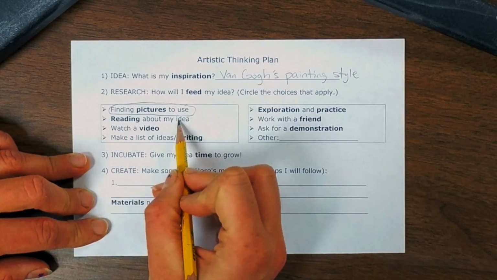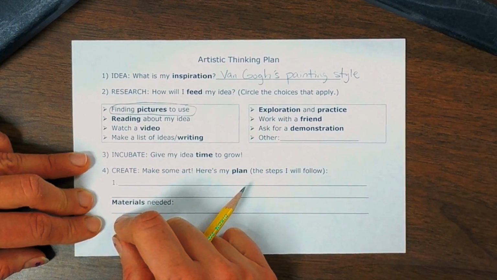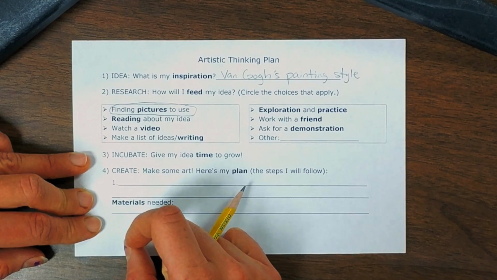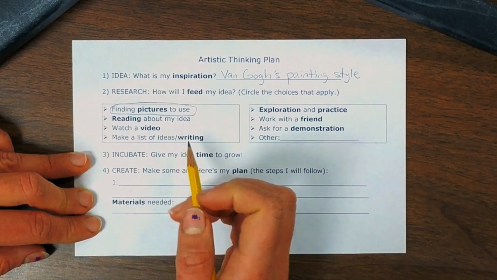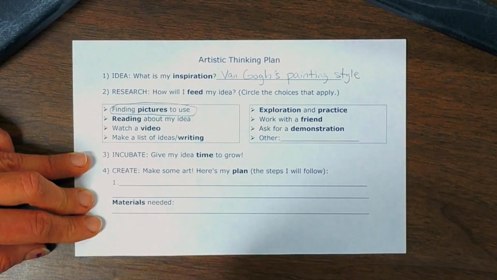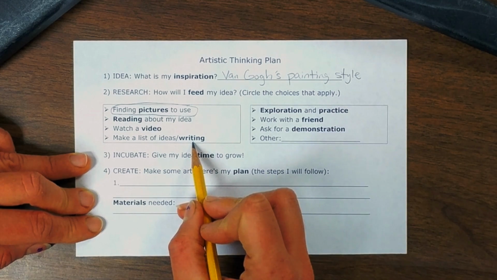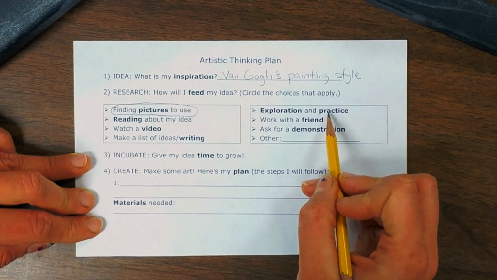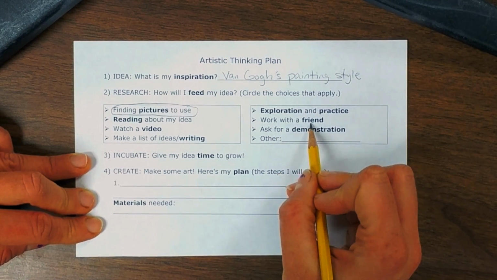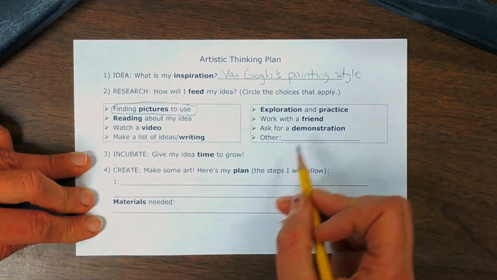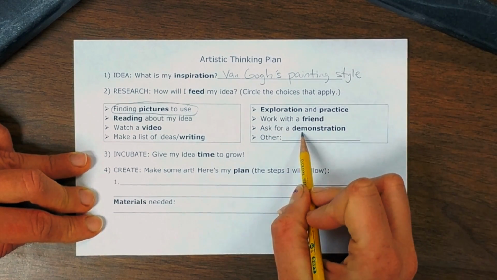I might do some reading about my idea. I might watch a video. A lot of times students like to look at how-to videos in my class, and I think that's a great idea. Just make sure you ask me first so I can help you find an appropriate video. You could do some writing about your idea or make a list of ideas. Exploration and practice, that's what we do a lot in art. We try new things. Working with a friend, doing partner work, that could be one way that you feed your idea. You could ask me for a demonstration.